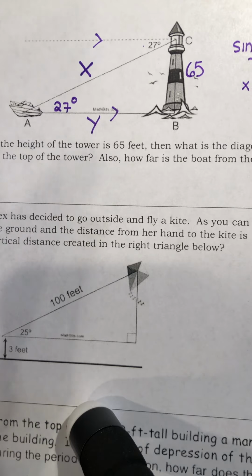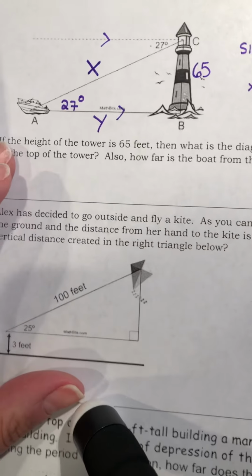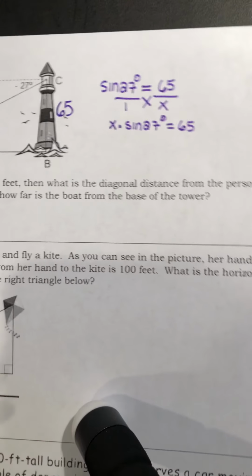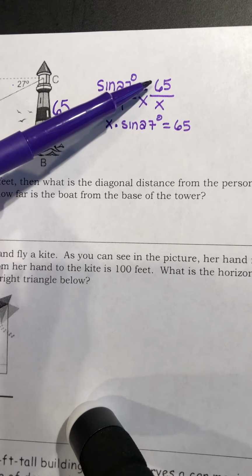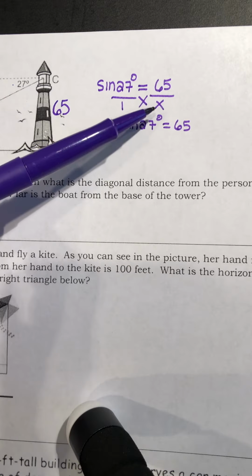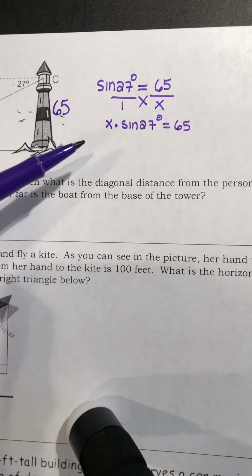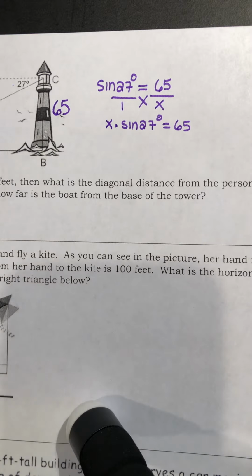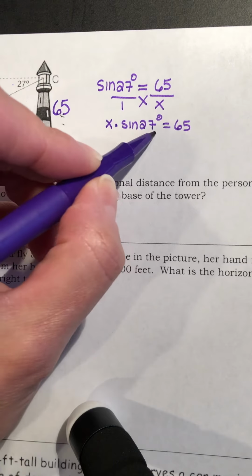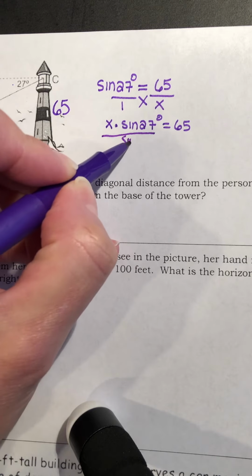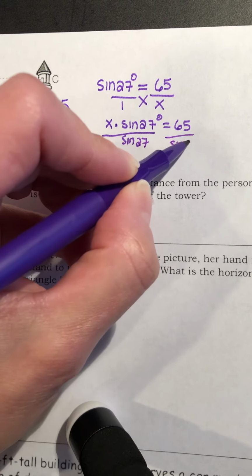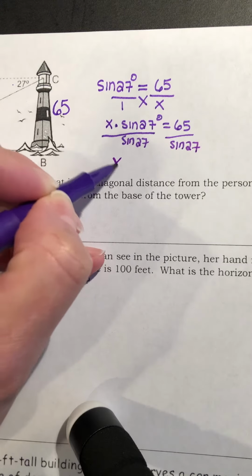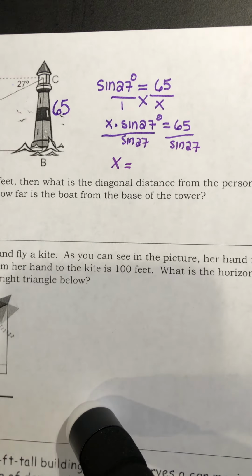So I'm going to use my first formula to say that the sine of 27 is equal to opposite, which is 65, over hypotenuse. I'm going to cross multiply. I'm going to get X times the sine of 27 is equal to 65. And I'm just going to divide by the sine of 27. So I will get that X equals, let me just put that in my calculator.